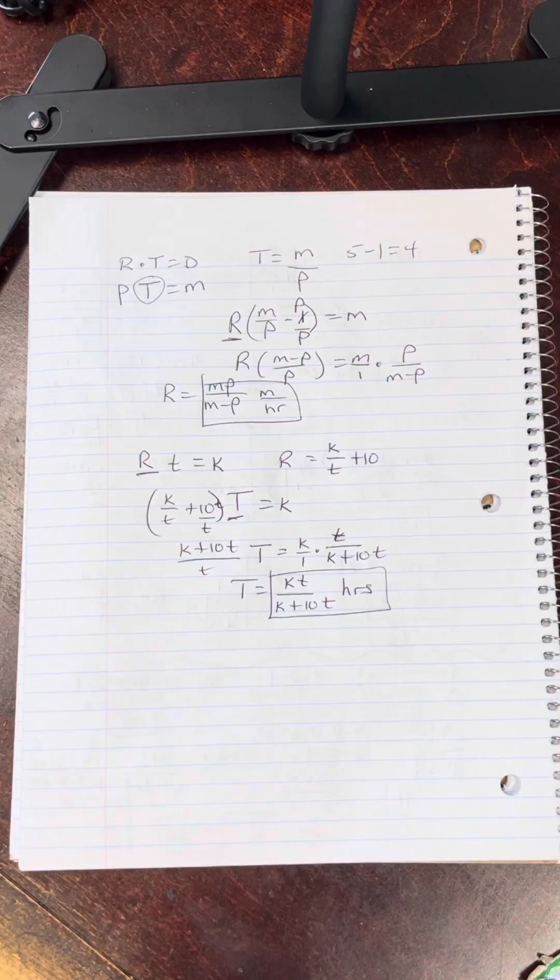Now, they did not, one moment, why do we have a problem not matching? K plus 10t denominator is fine. K plus, whoa, did I misread something? Ooh, I did. I left out a piece on the very first sentence. Yikes. Let's fix that.